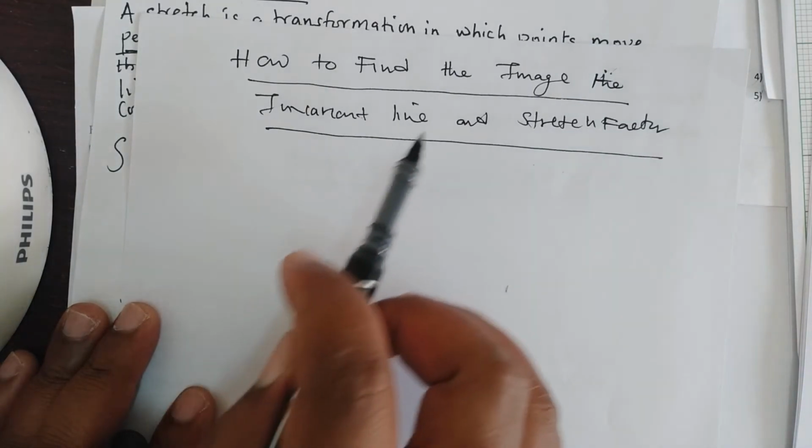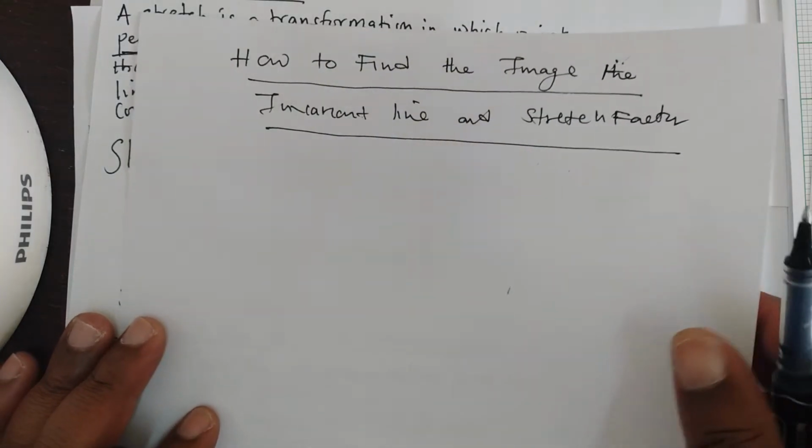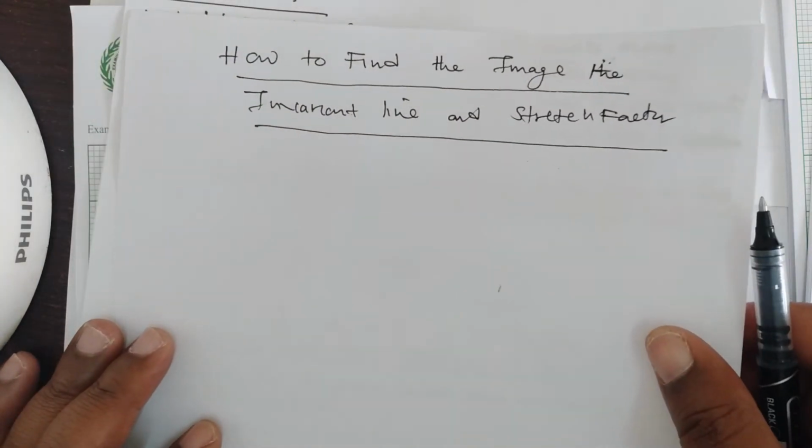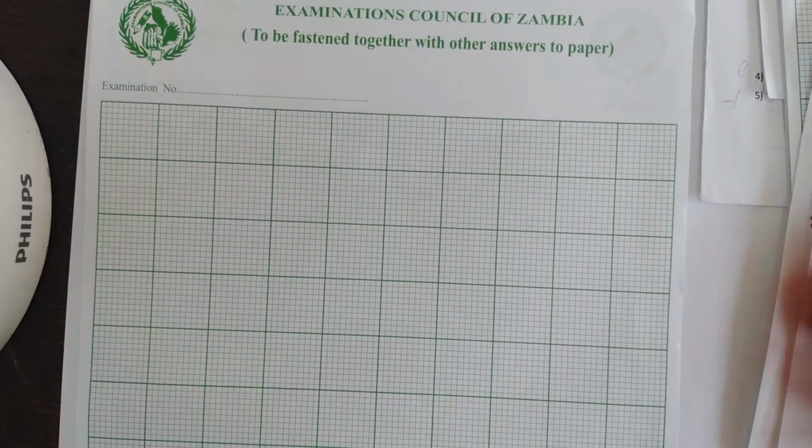Given the invariant line and the stretch factor, how do we then find the image? That is our interest. So we are going to look at an example.